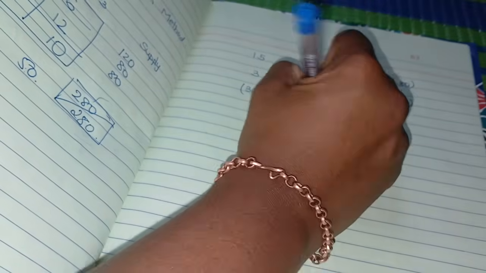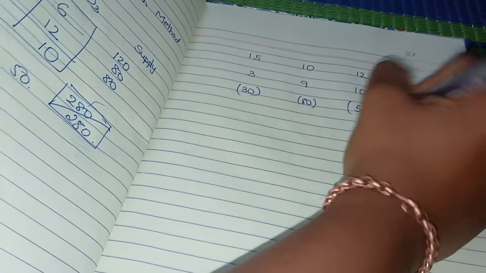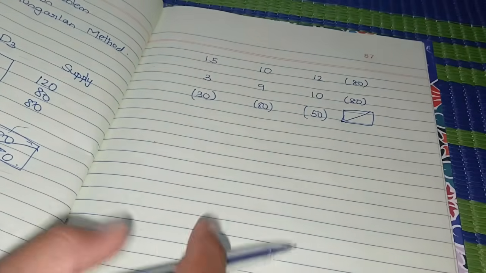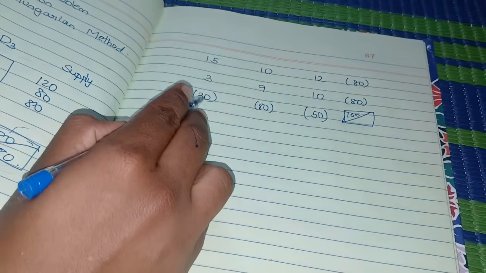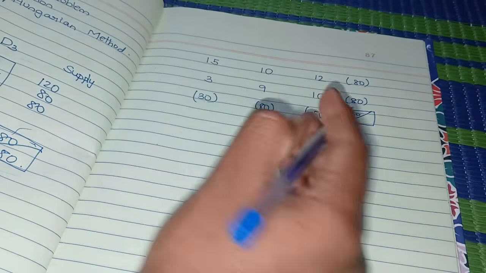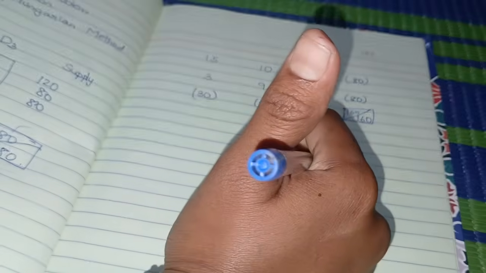So 30, and 80 and 50 you have. 30, 80, 50. How do you check whether you have done your question right or wrong? 80 plus 80 is 160. 80 plus 30 is 110. 110 plus 50 is 160. So 160, 160. You have done your answer correct.